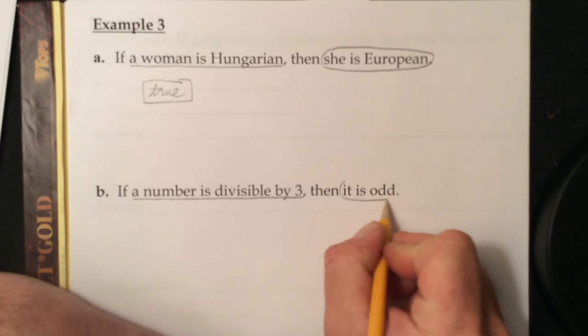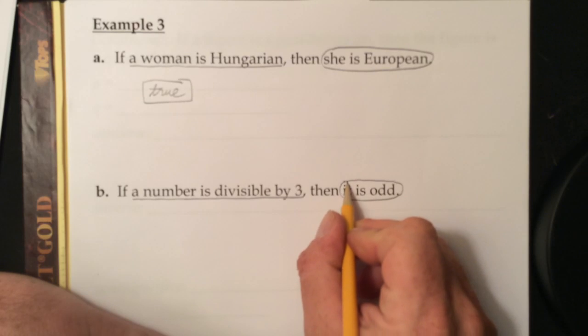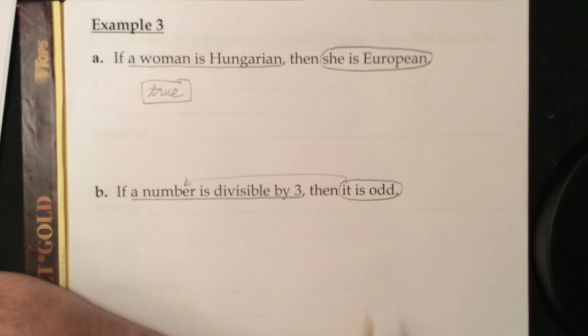By the way, what is it? It is referring back to the number. A bit of English there.